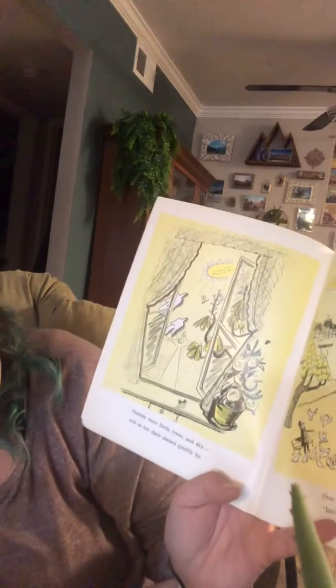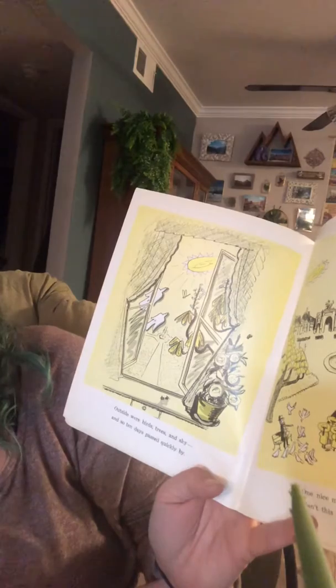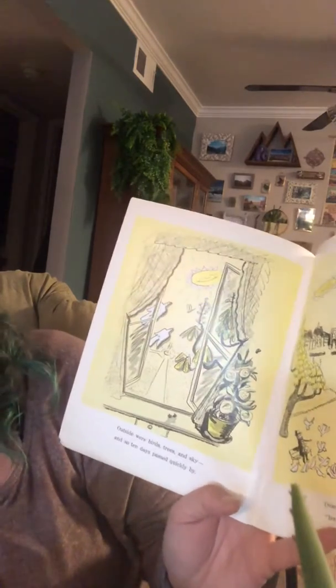Outside were birds, trees, and sky, and so 10 days passed quickly by.